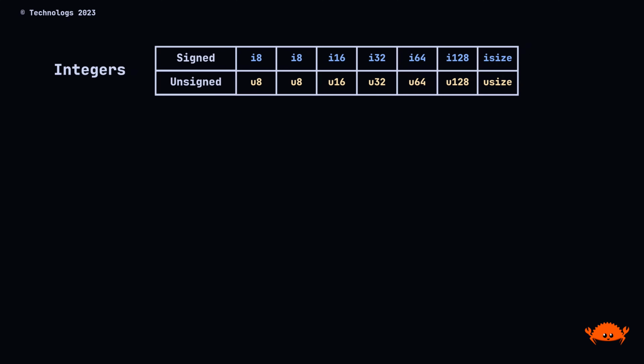Some basic types in Rust are integers, floats, strings, booleans, and vectors. First, let's talk about integers. Integers represent any number without a floating point, also known as a decimal point. In Rust, there are two primary categories of integers: signed and unsigned. Signed integers can represent both positive and negative numbers, whereas unsigned integers can only represent non-negative numbers.